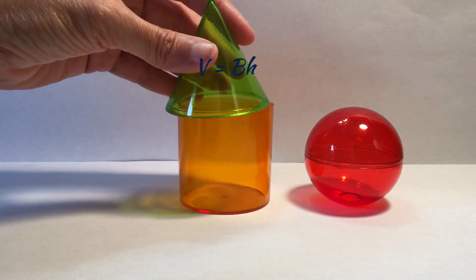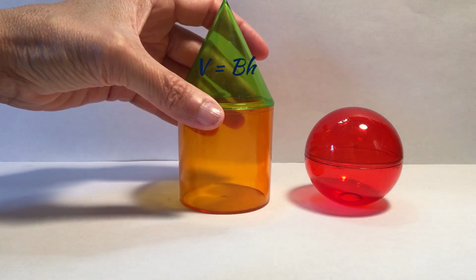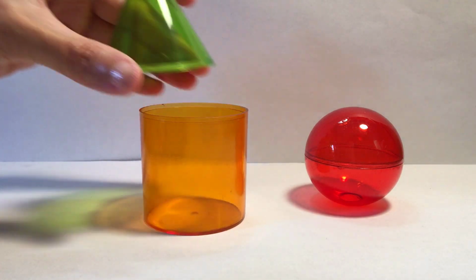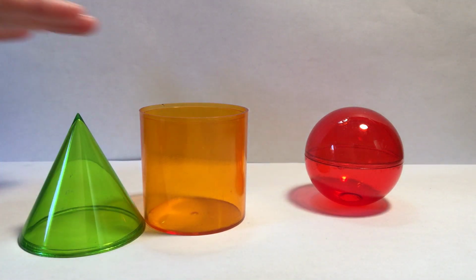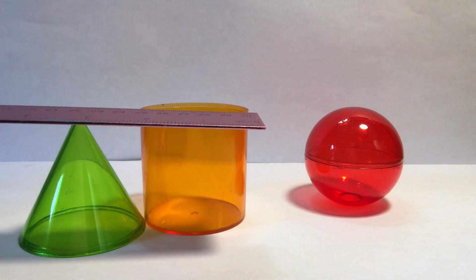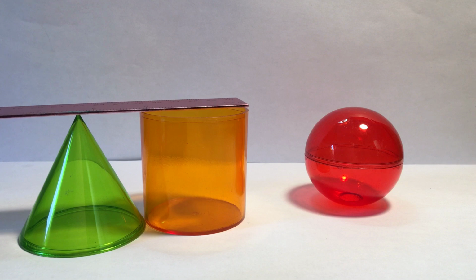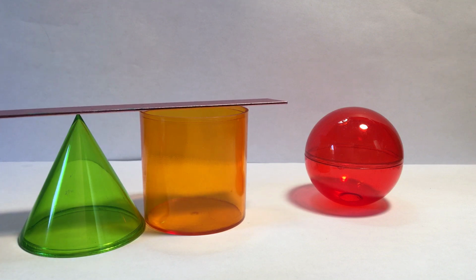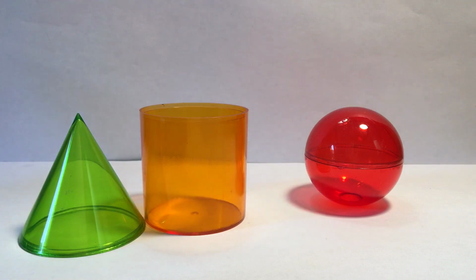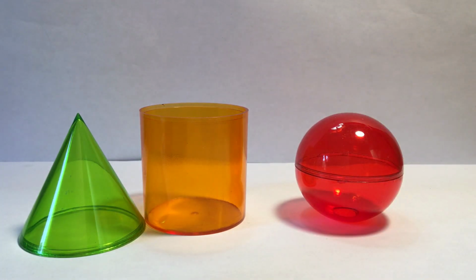The cylinder, we know, has a volume of the base area times the height. And here you can see the base area of the cone is the same and the height is exactly the same. The sphere is also the same height and it has the same diameter as not only the cone but the cylinder. So how many cones does it take to fill that cylinder?